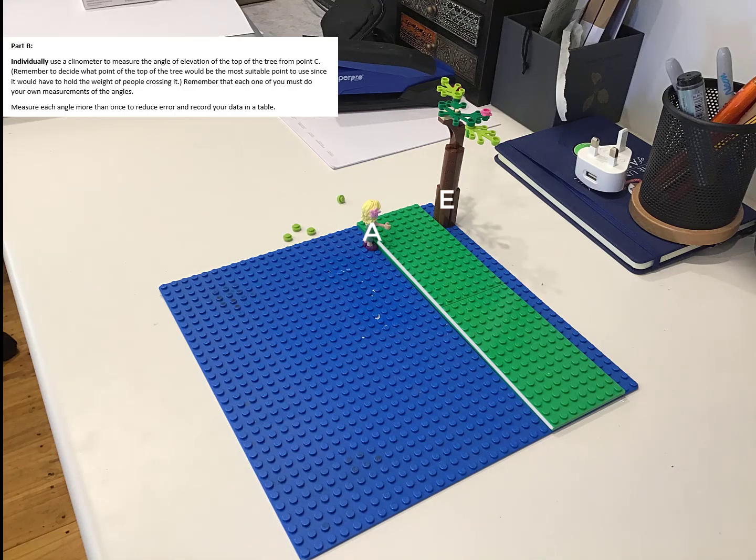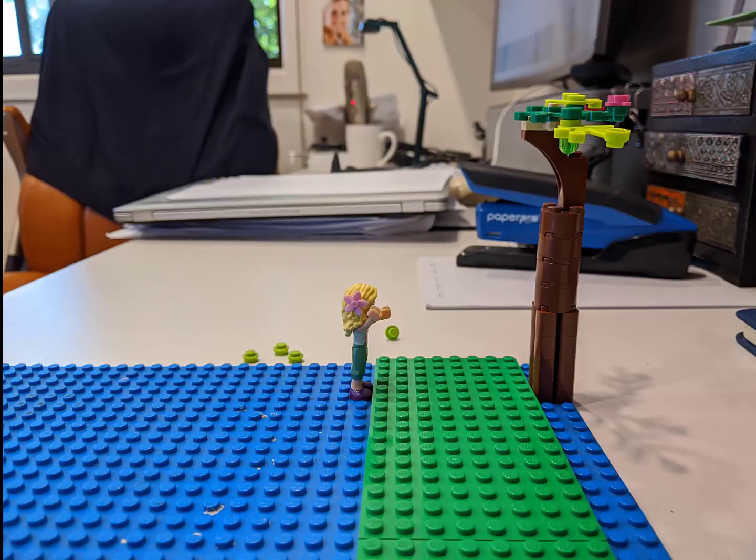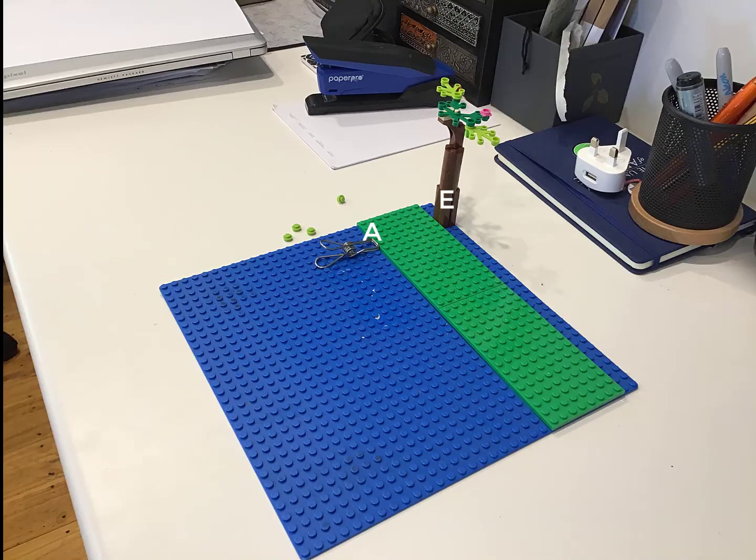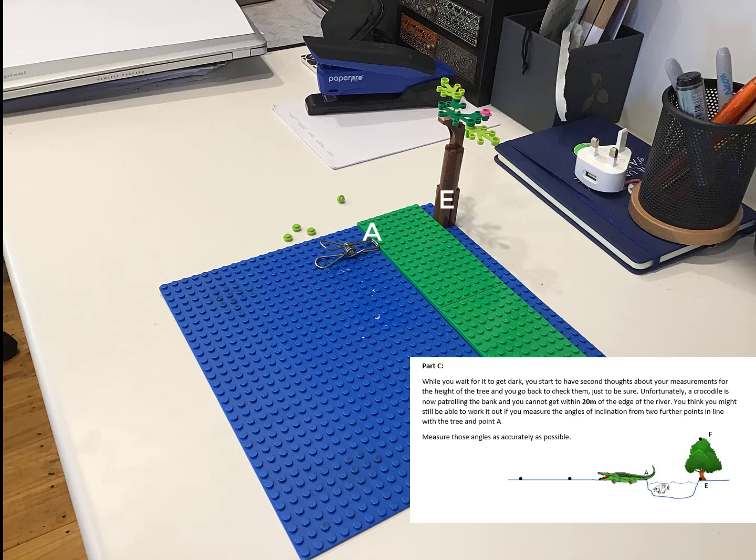Then you had to measure the height of the tree. This requires trigonometry. You used a clinometer to look towards the top of the tree to determine the angle that was made inside the triangle there. You went back to check it again later, but a crocodile had come along.